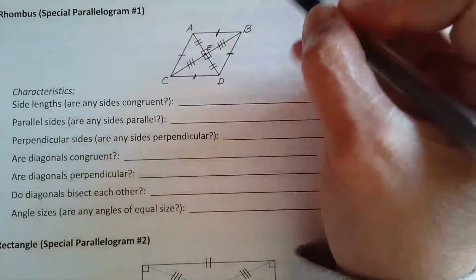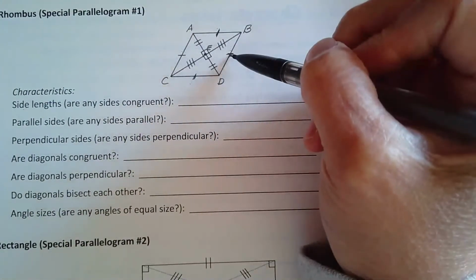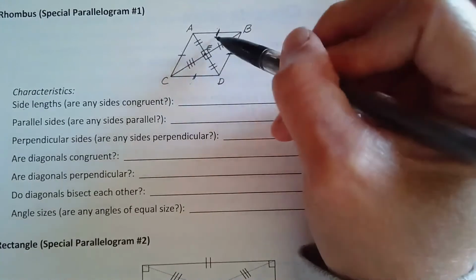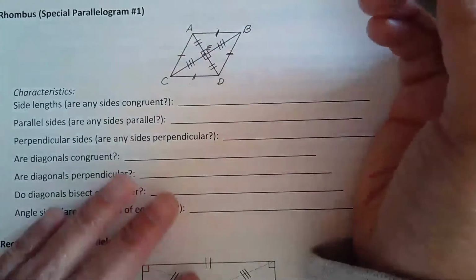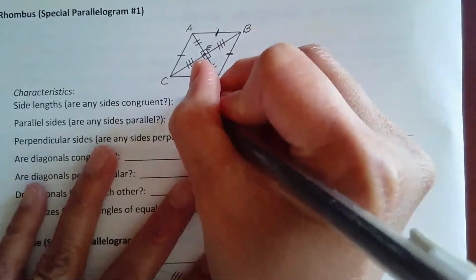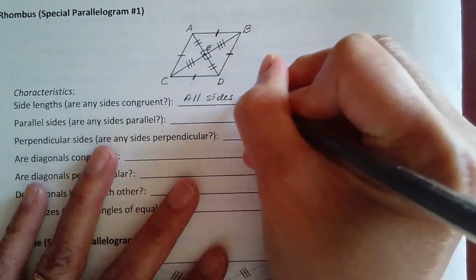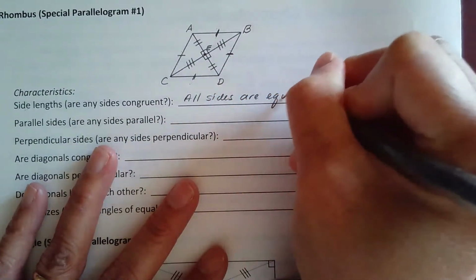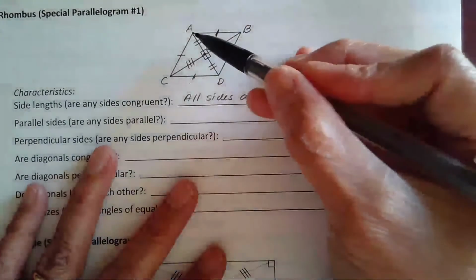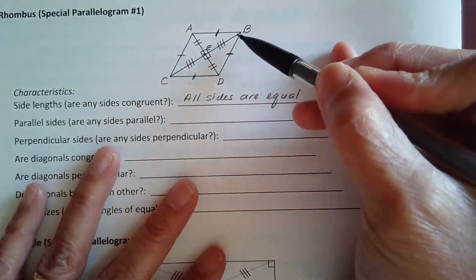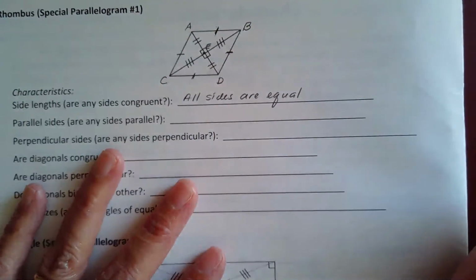And this is really interesting. Opposite sides are equal, that's true, but these two are also equal. Consecutive sides are also equal. So we can say all sides are equal. So we can say AB, BD, CD, and AC are all equal.